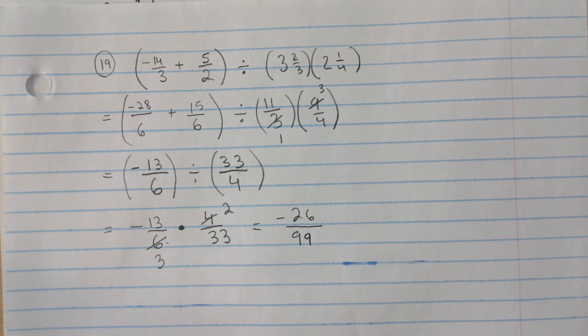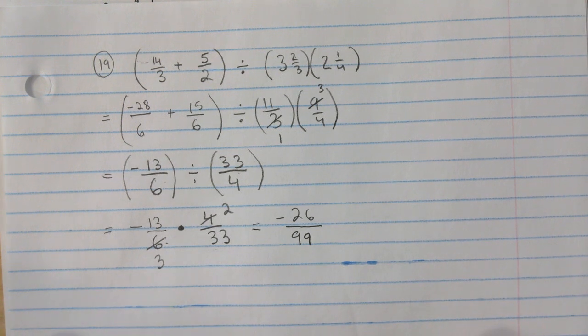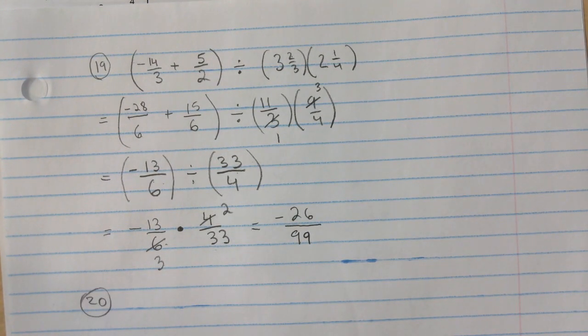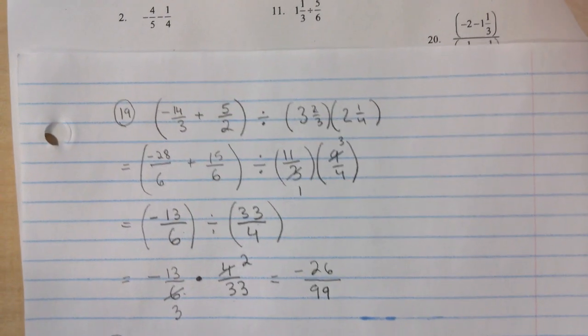Which one? Would you like me to do 20 yet? Do 20? Couldn't care. Some of you don't care. Some of you would like 20 to be done. Let's do 20, and then we'll move on to the equations.